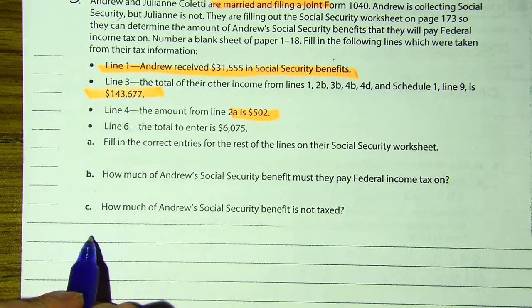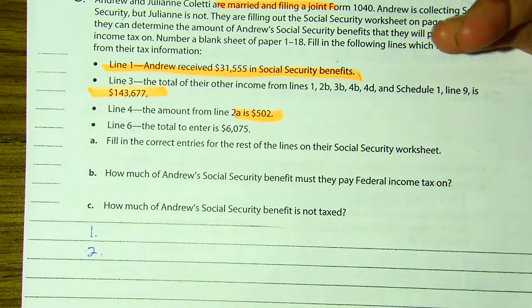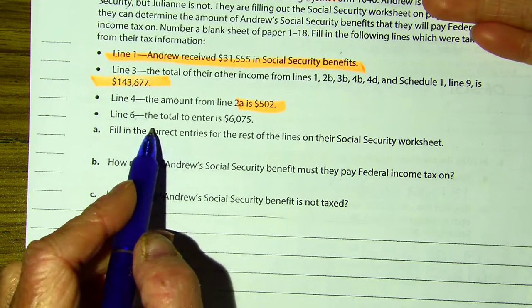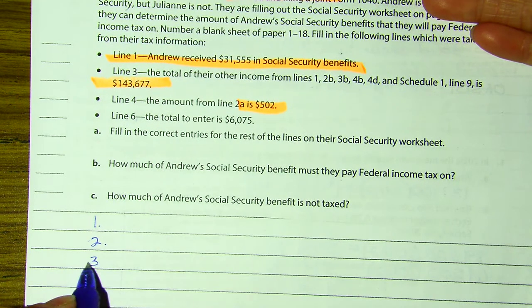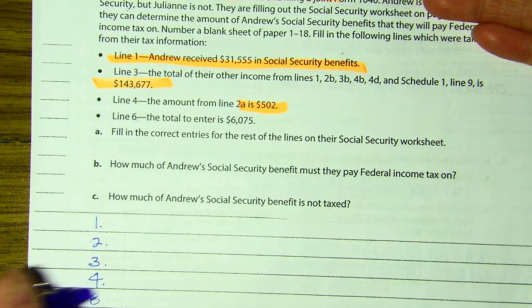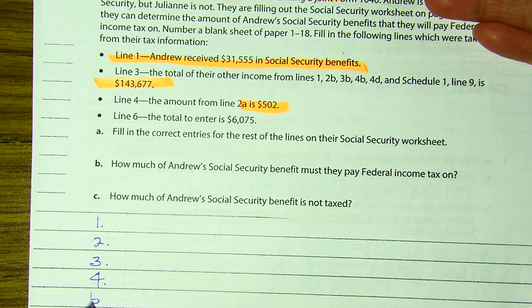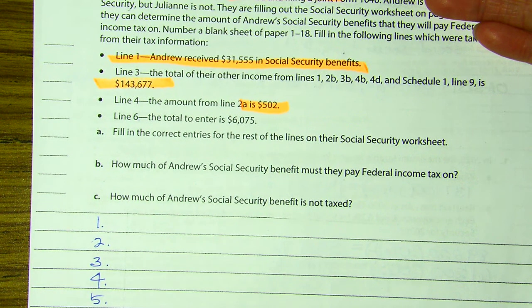So I'm going to number 1. It says Part A, fill in the correct entries for the rest of the lines on their worksheet. There are 18 lines.